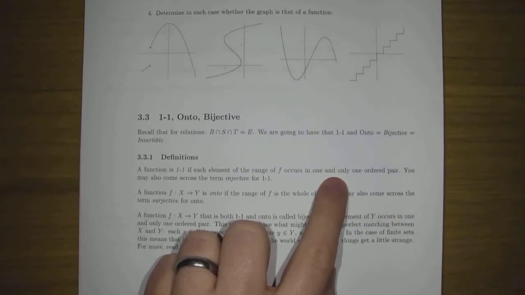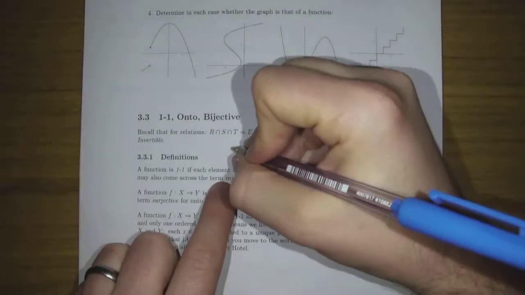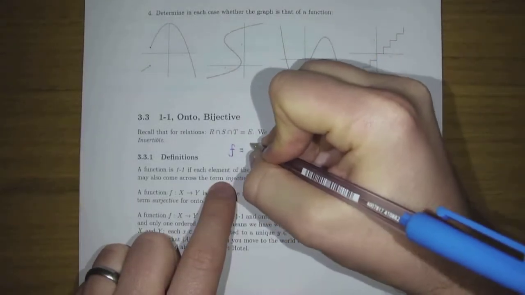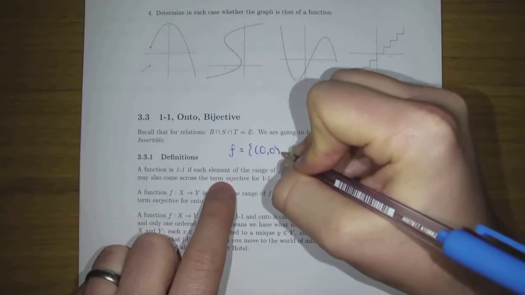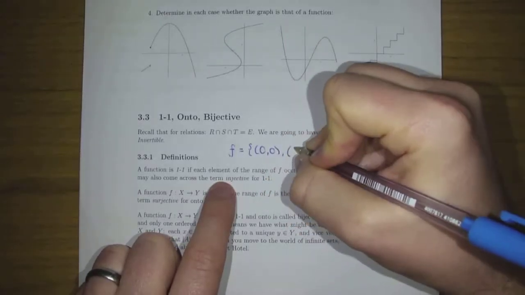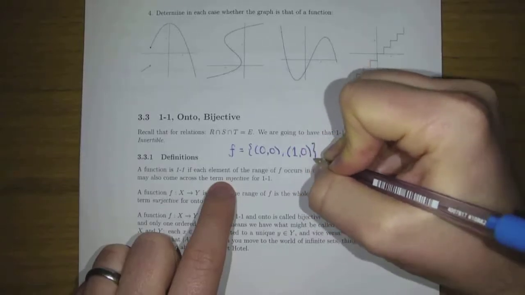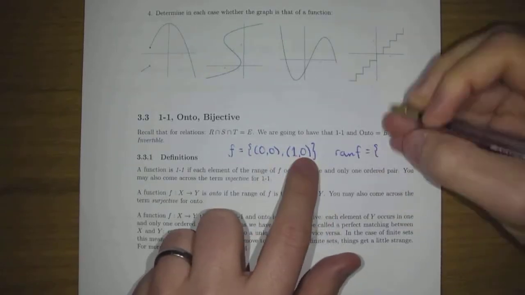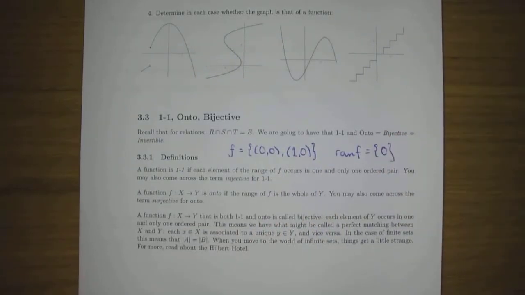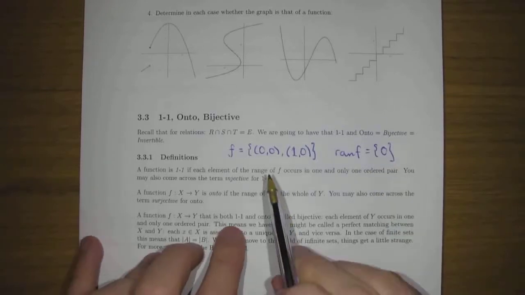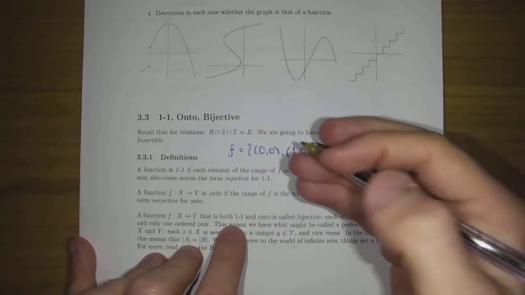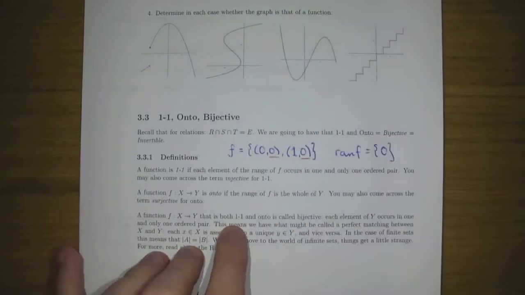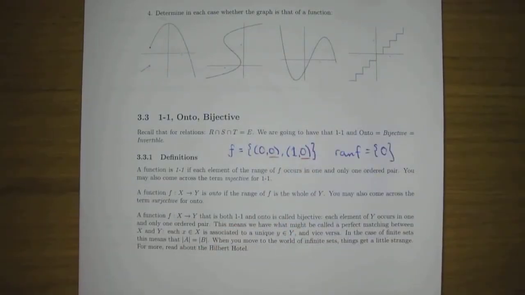Now what does this mean? It's probably going to be easier to see on the next page, but if you think of a function and say 0 is sent to 0, and suppose 1 is sent to 0 as well. So this is a very, very basic function. Now the range of f is all the things that are hit, and 0 is hit. And if you look at 0 here, there's an element in the range of f that occurs in two ordered pairs. And what that means is that this function is not one-to-one.